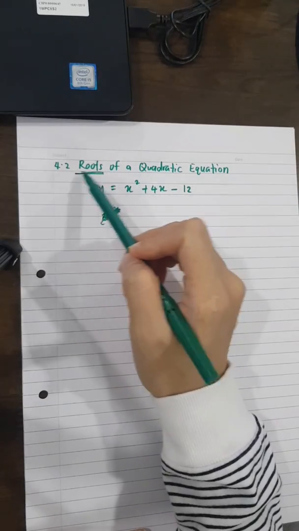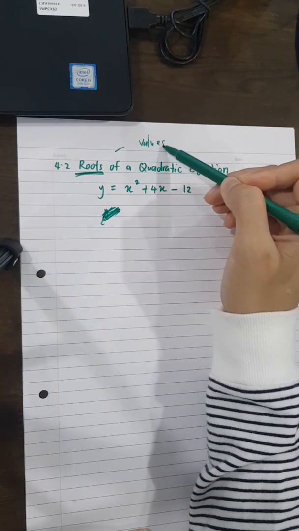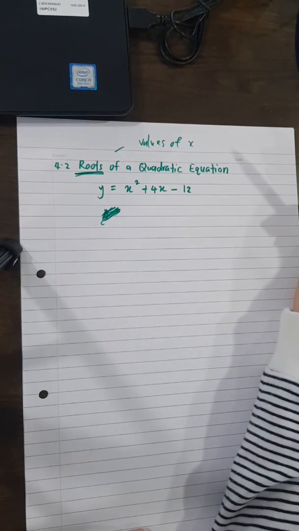So what is a root? A root is the value of x, the values of x of your quadratic. Sometimes a quadratic doesn't have roots. Sometimes they have only one root, and sometimes they have two different roots. Okay, so let me show you an example.